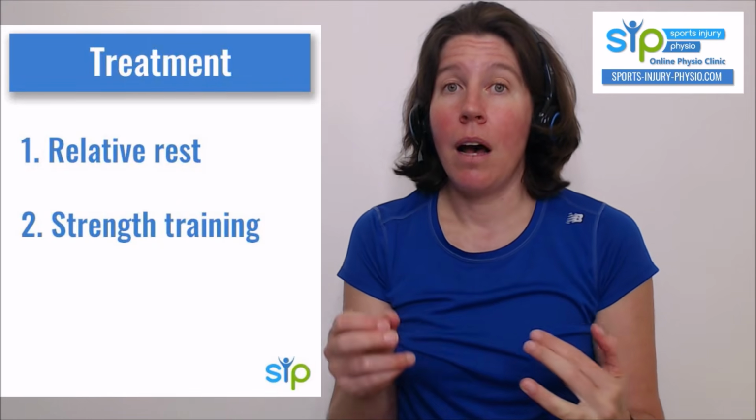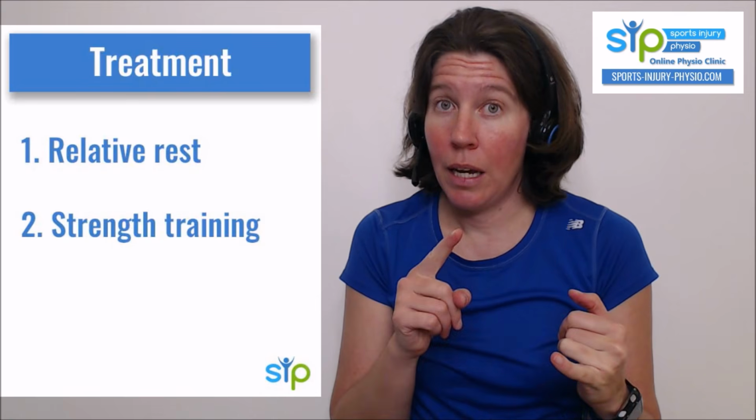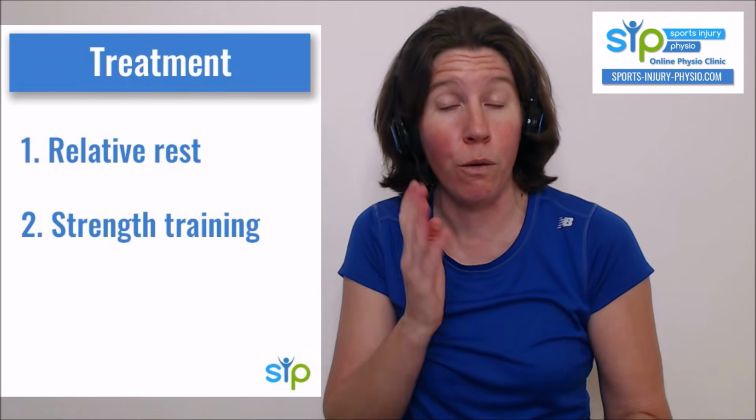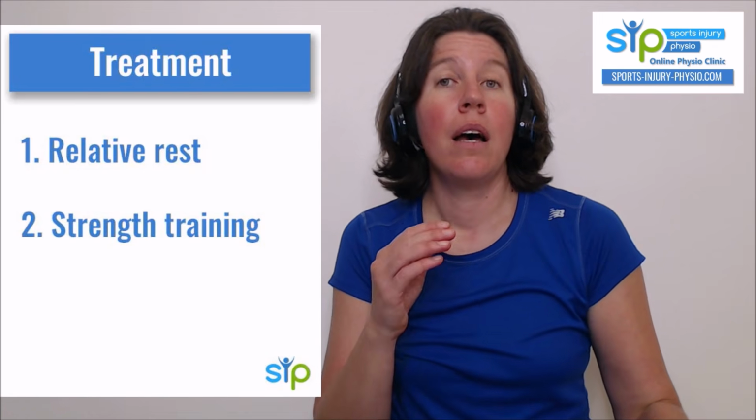Relative rest with regards to sporting activities. Definitely cut out hill running and sprint training where you've got to really force, and hurdling where you've got to force that tendon to work forcefully in the beginning stages of your recovery. You may be able to get away with slow jogging and keeping your stride short and light, but that will all depend on your specific case of tendinopathy.